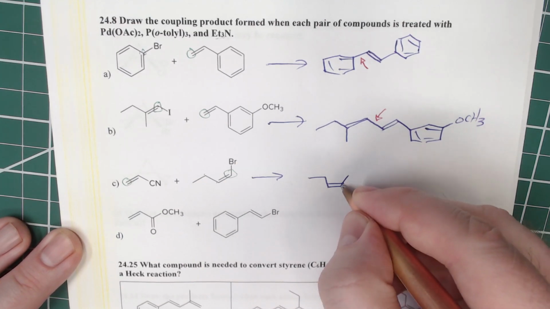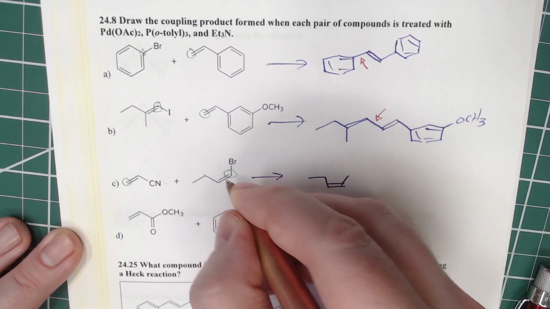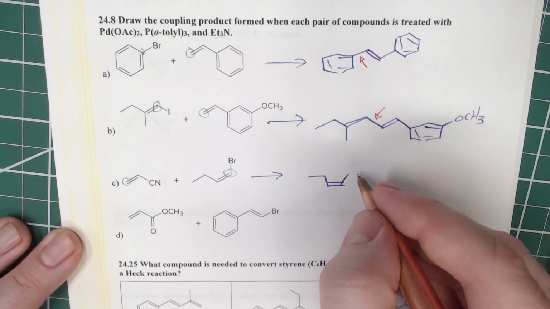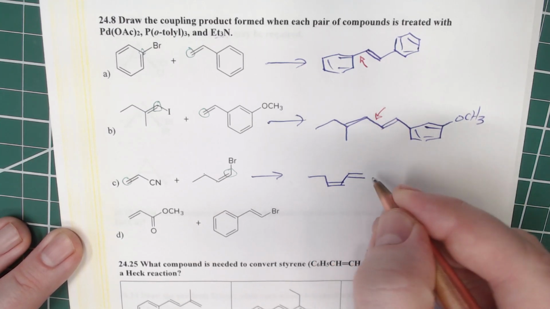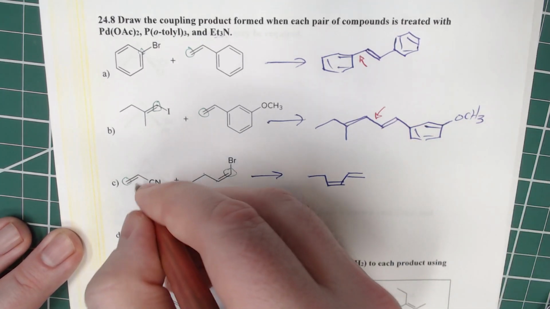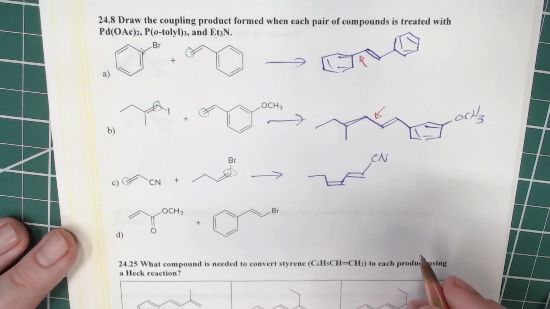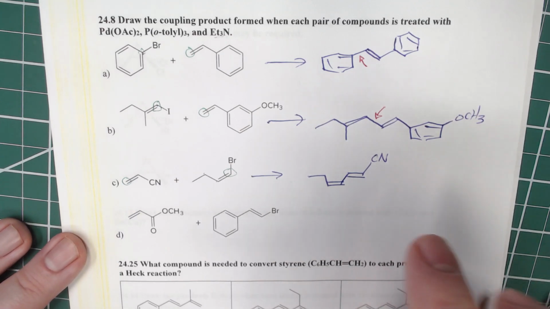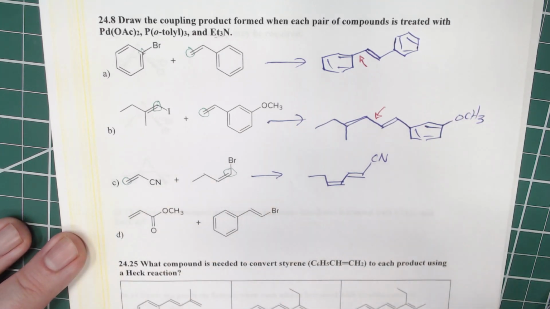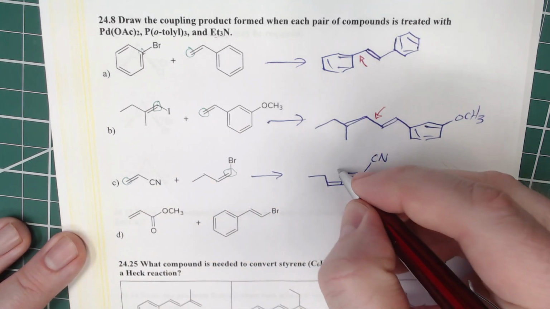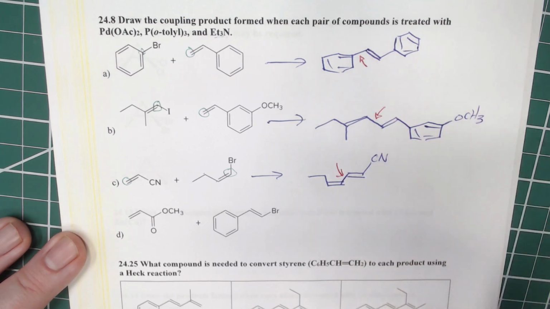And then we're going to retain that stereochemistry. Since this is Z, we're going to have Z here as well. We'll have a carbon-carbon double bond, and then this is going to be E, so we'll have our cyano group right there. So that will be the product between these two. And this is the new carbon-carbon bond that was formed.